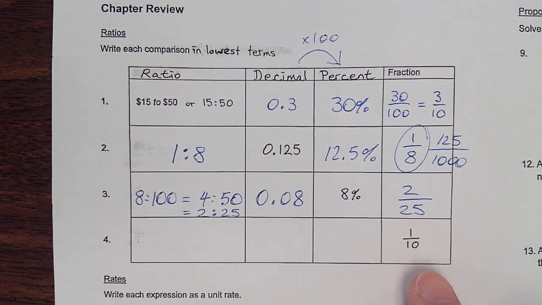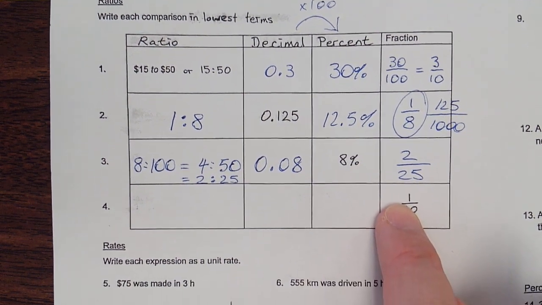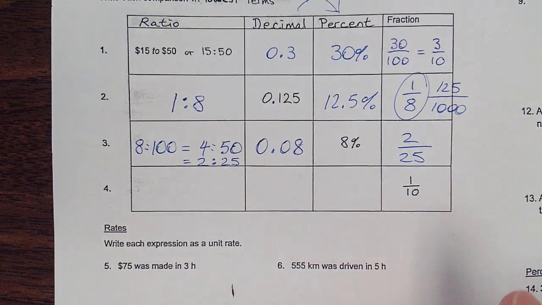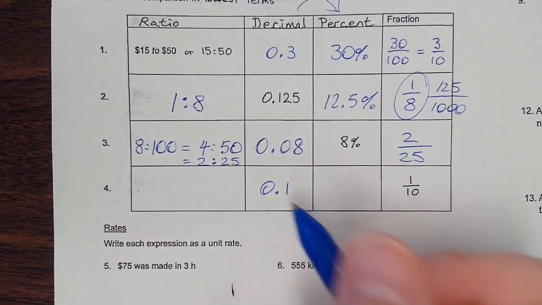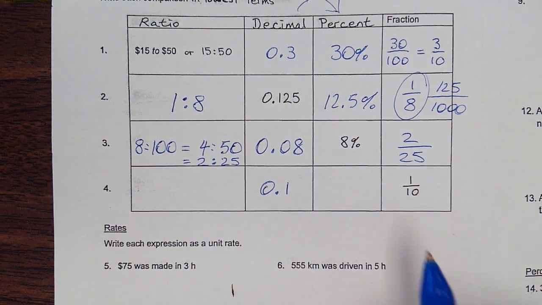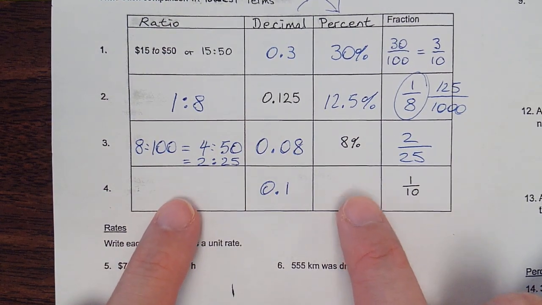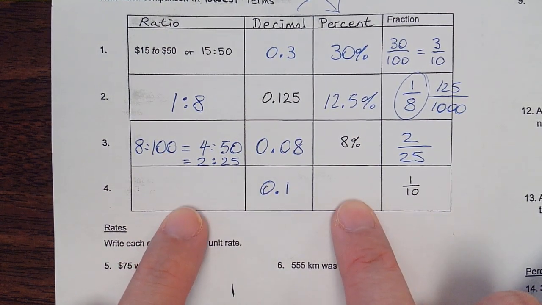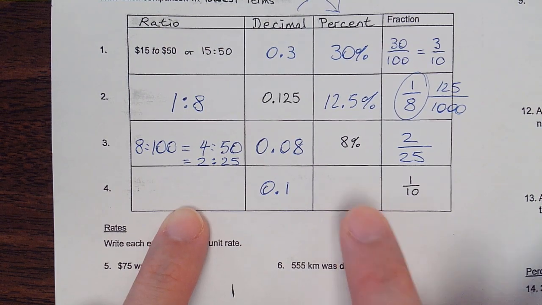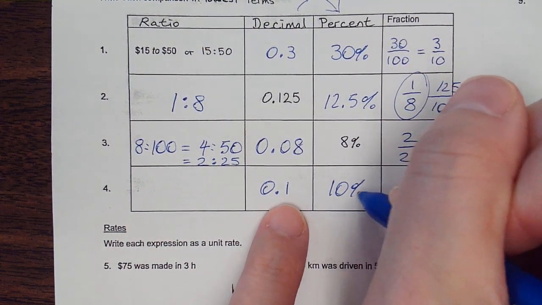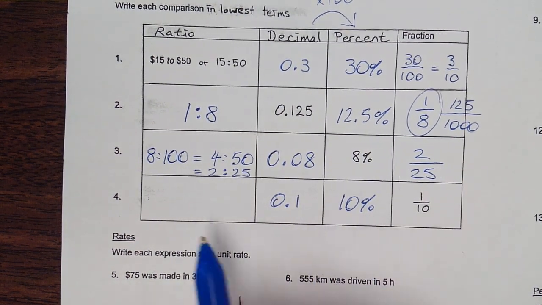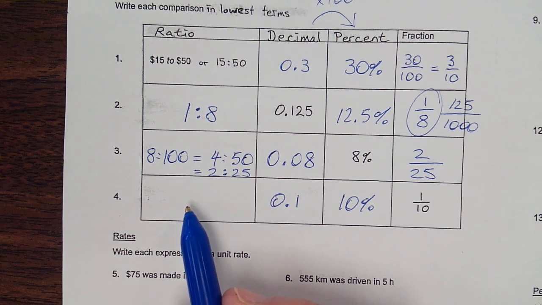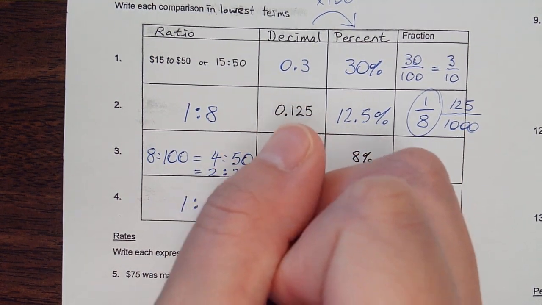Okay. Zachary, 1 over 10. Yeah, you can tell me one answer. Good. 0.1. That's it. So 1 divided by 10, you'll get this. Austin, you can tell me either one. 10%. Good. Yeah. So from 0.1 times 100, you get 10%. And Ivy, the last one? 1 to 10. Good job.